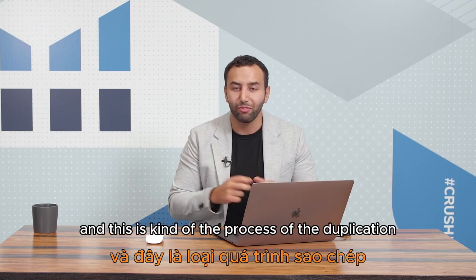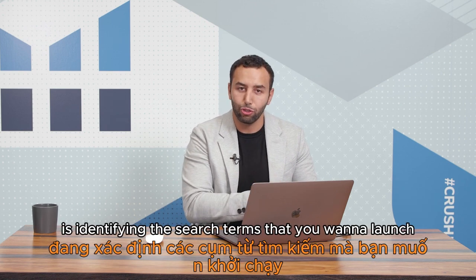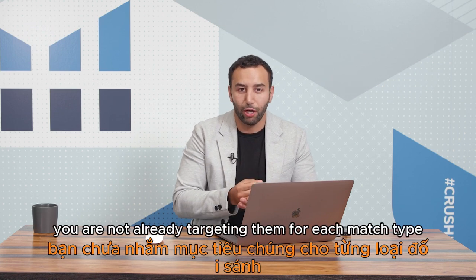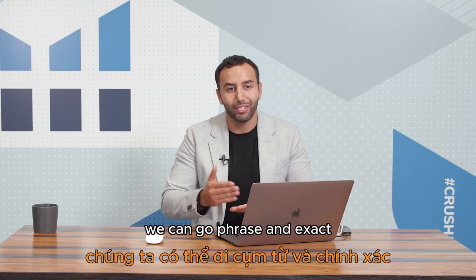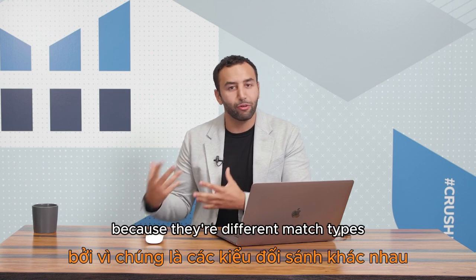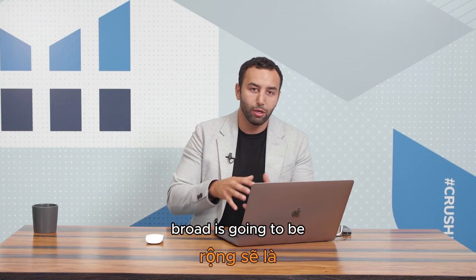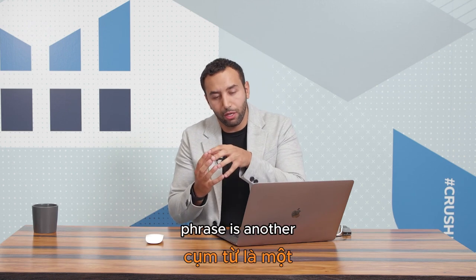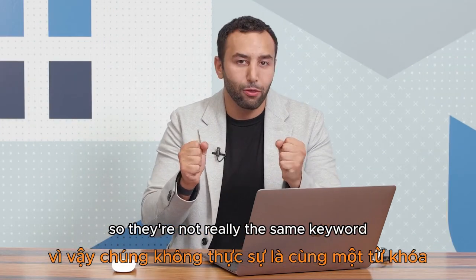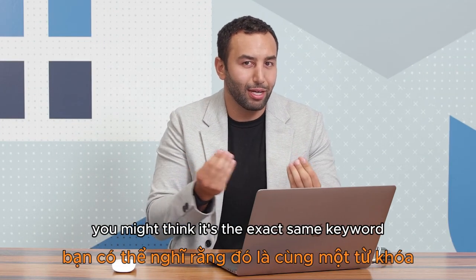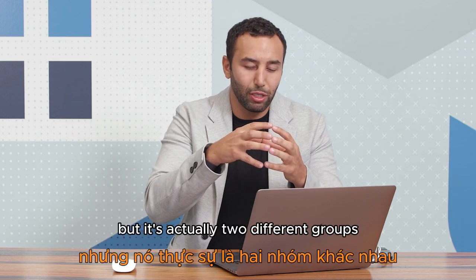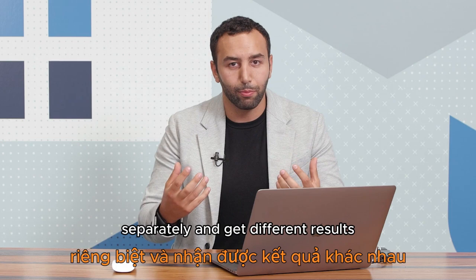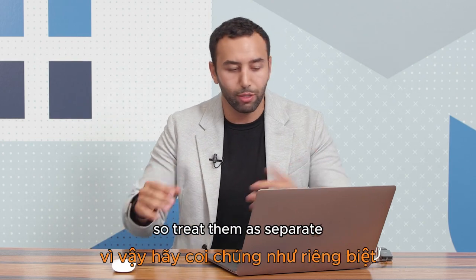This is the process of deduplication: identifying the search terms that you want to launch and then making sure that you're not already targeting them for each match type. If we're targeting them in broad, we can go phrase and exact, no problem at all, because they're different match types and they behave differently. Broad is a combination of a bunch of different keywords. Phrase is another combination of a bunch of different keywords. So they're not really the same keyword. You might think it's the exact same keyword in 2 different match types, but it's actually 2 different groups, and those groups are different enough that we can launch them separately and get different results. So treat them as separate.